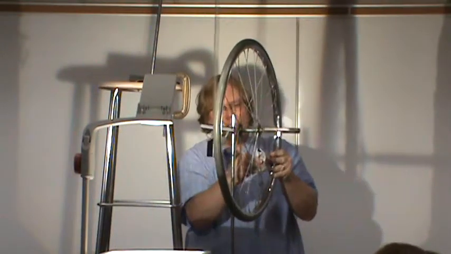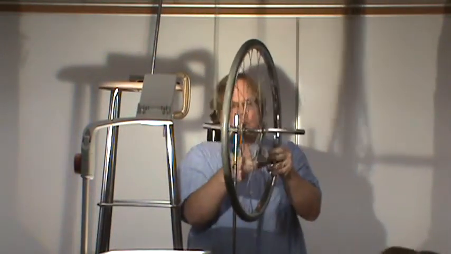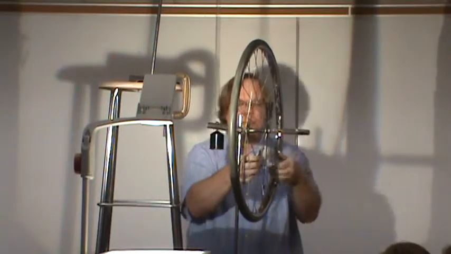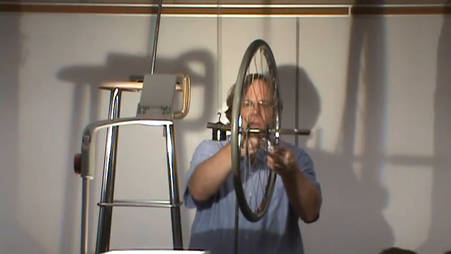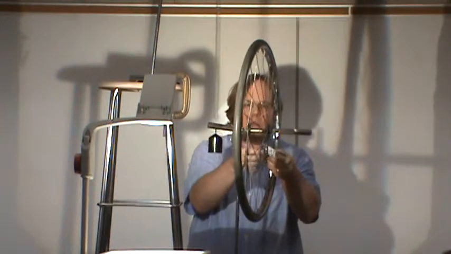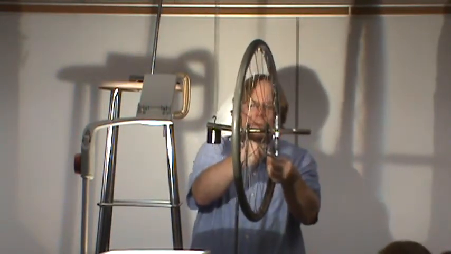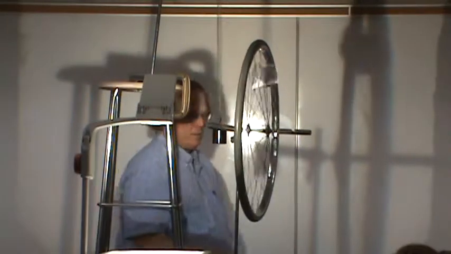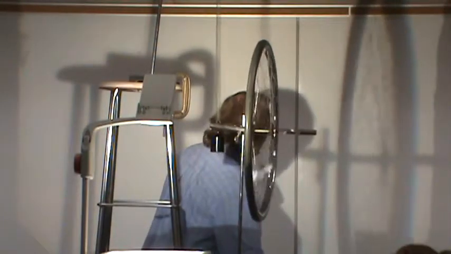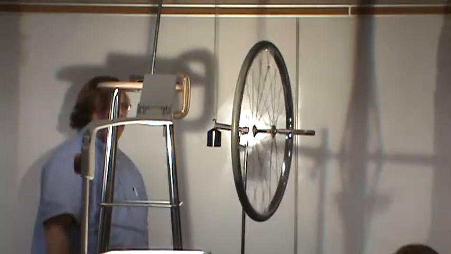The first two periods, I was stupid to change it. Is that good now? Can you see that? Okay. So can you see the paper going up and down?